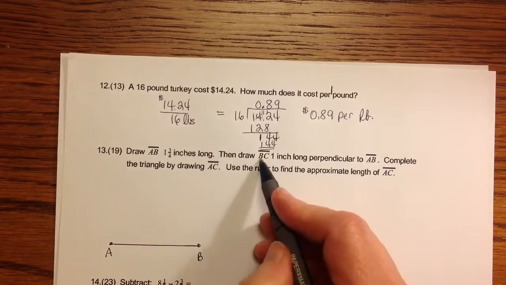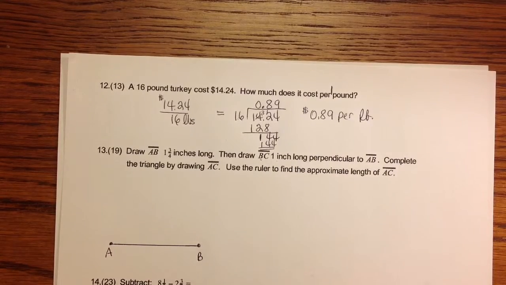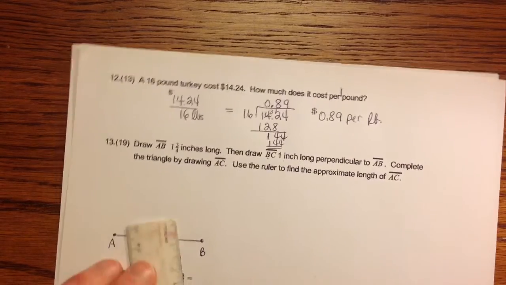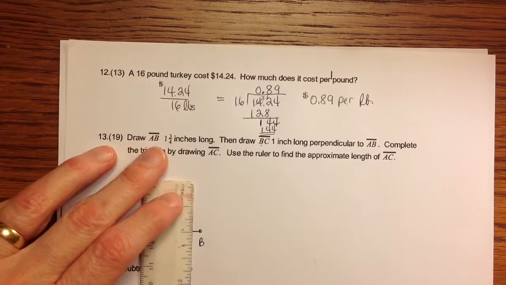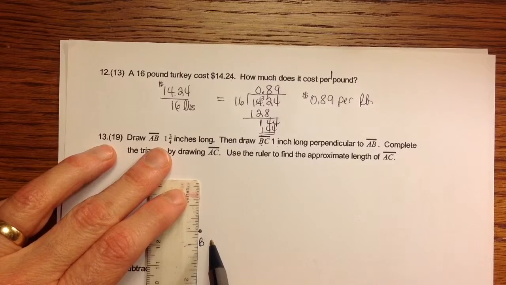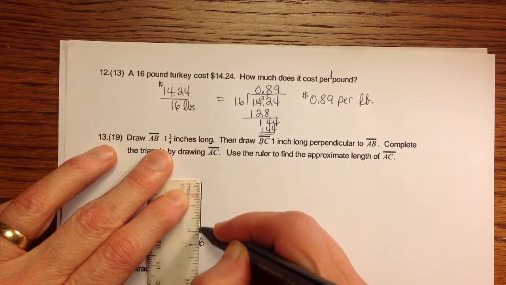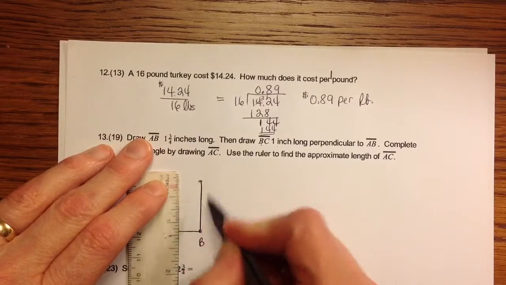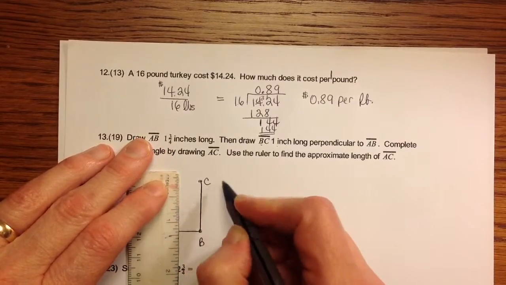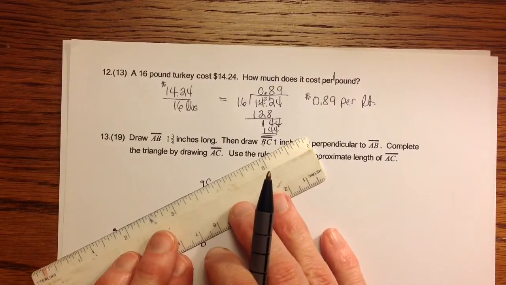Now if I'm going to draw BC perpendicular to it, that means it's got to be a right angle and it has to be 1 inch long. So I need to turn it to where I can see that it's exactly a right angle, and I'm going to go up exactly an inch. And it says that's segment BC. Complete the triangle by drawing AC, which would put these two together.